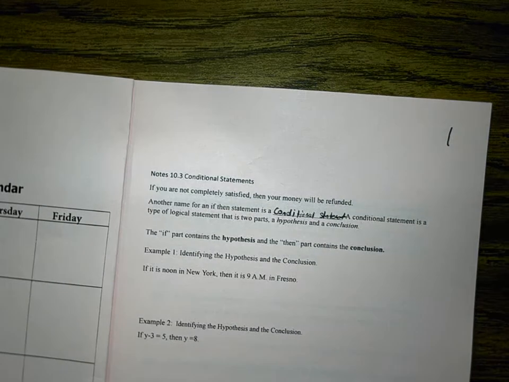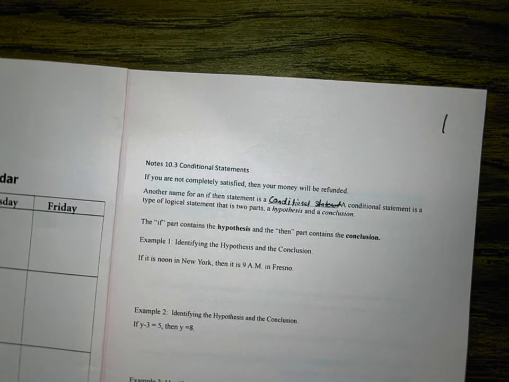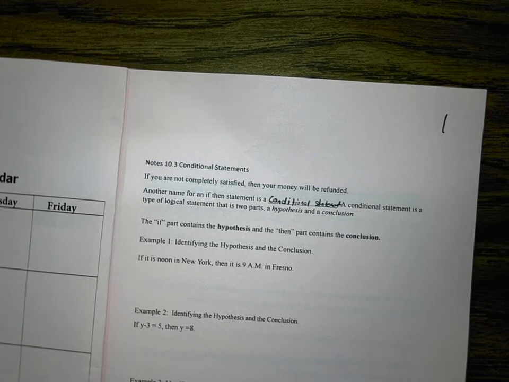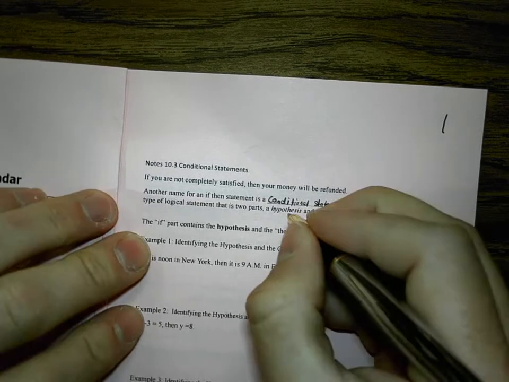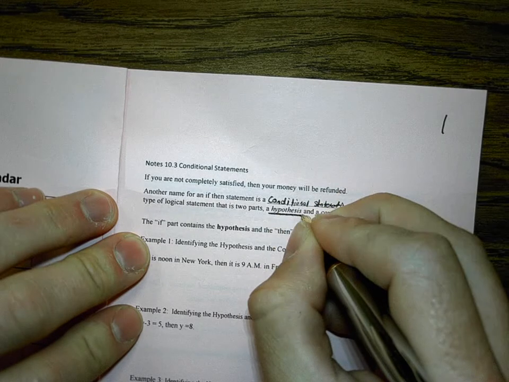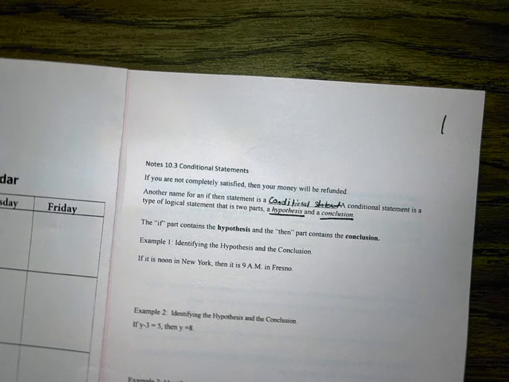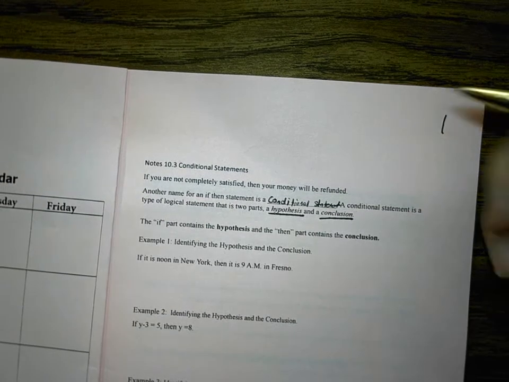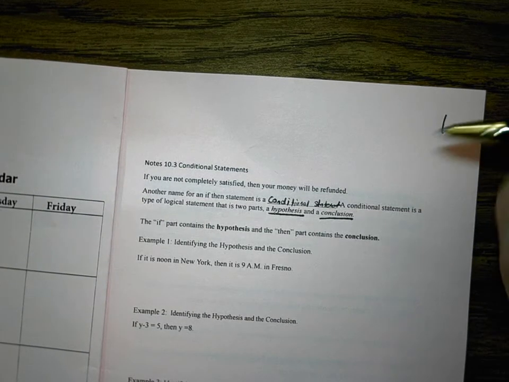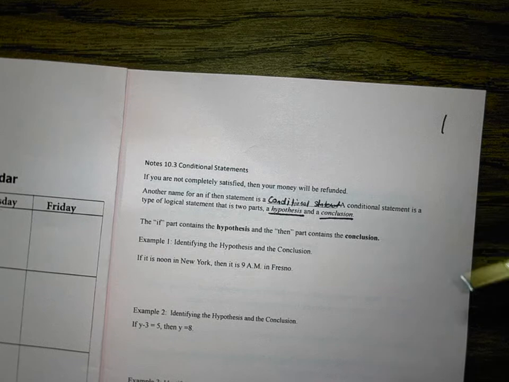A conditional statement is a type of logical statement with two parts, a hypothesis and a conclusion. The if part contains the hypothesis. The then part contains the conclusion.